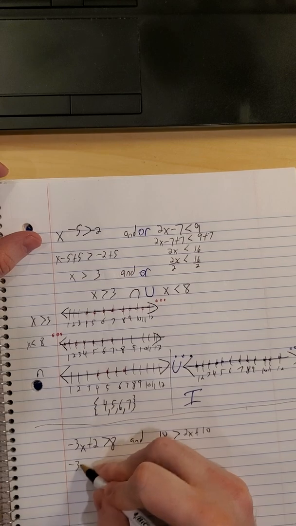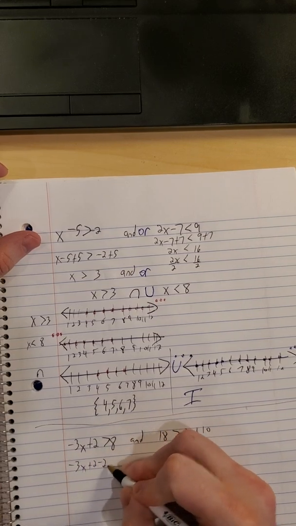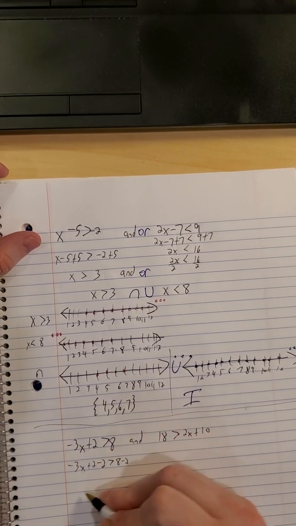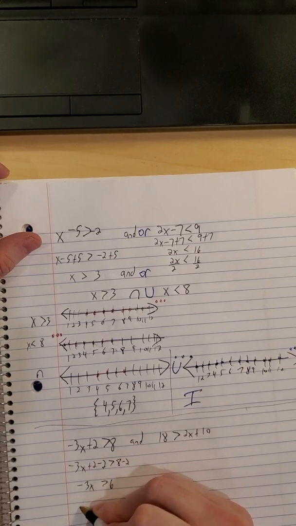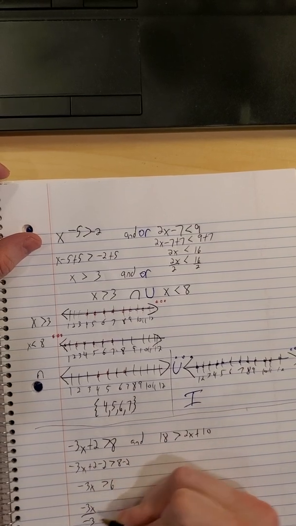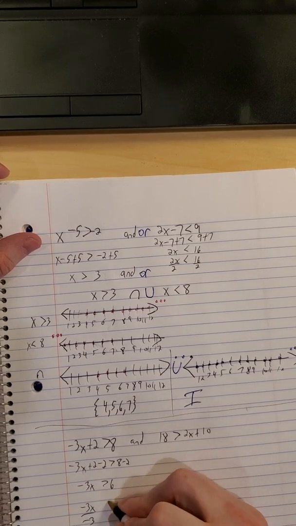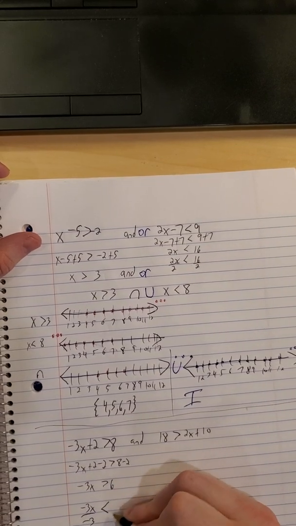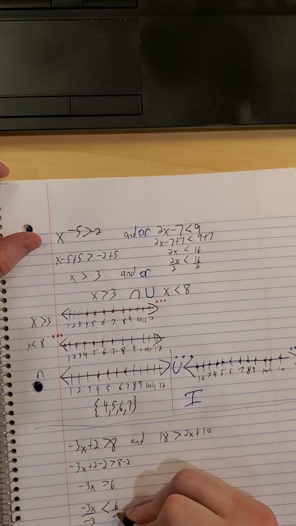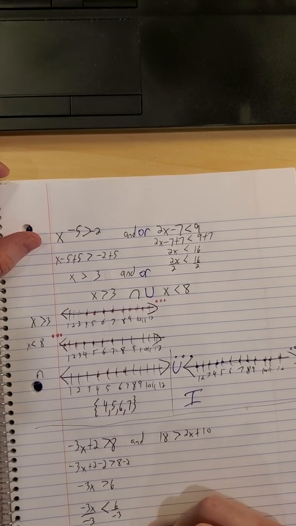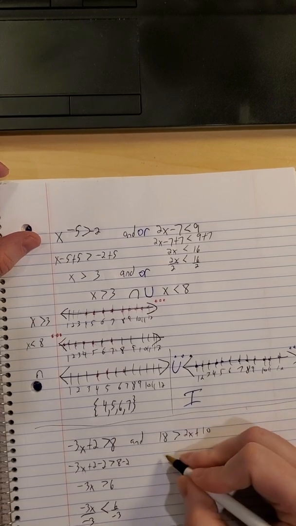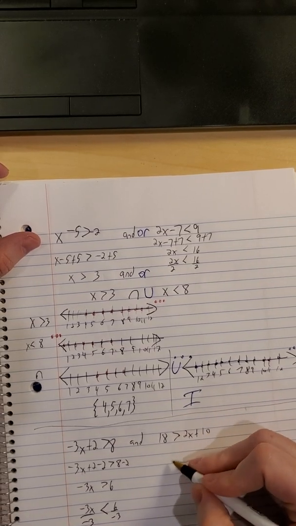So our first one, I will subtract 2 on both sides of the inequality. So negative 3x is strictly greater than 6. Then I'll divide both sides by negative 3. And I hear the alarm bells clanging. Divide both sides by a negative, you have to flip your inequality. So x is strictly less than negative 2. And we will intersect that with what we get from our next one.